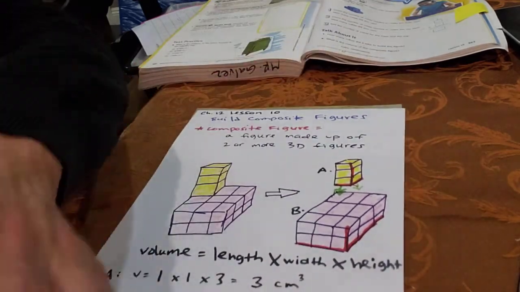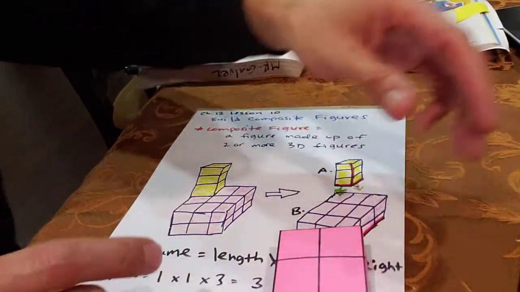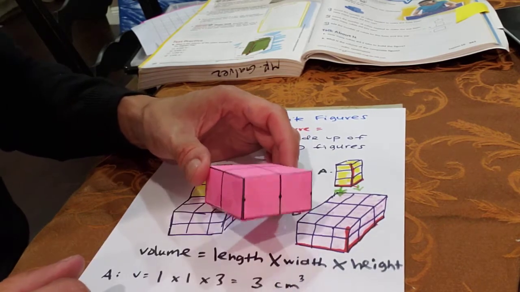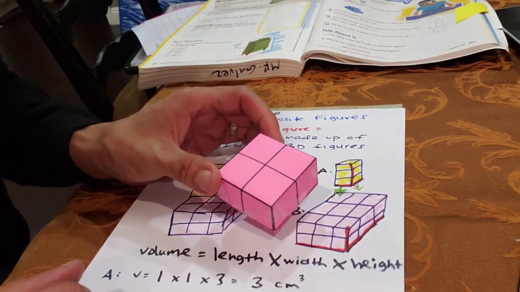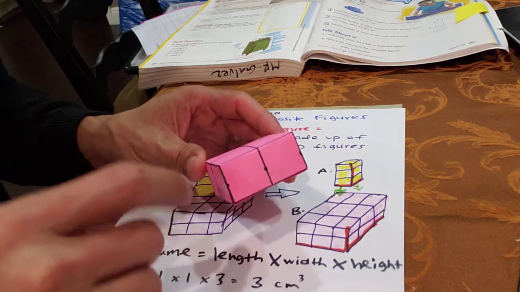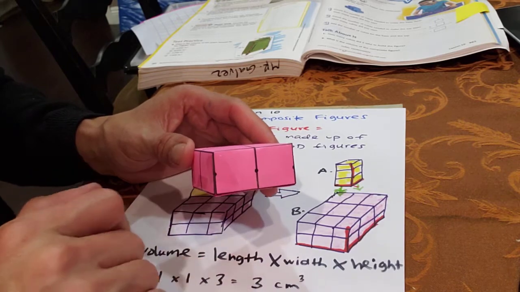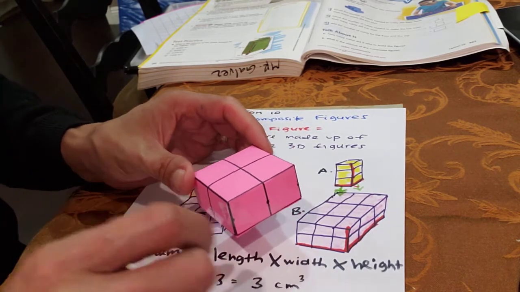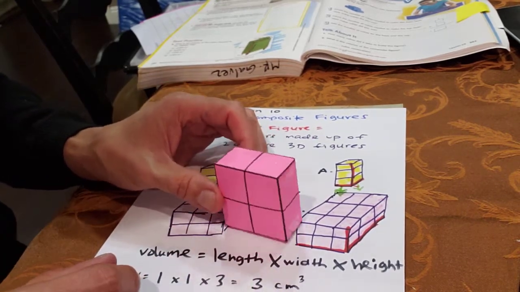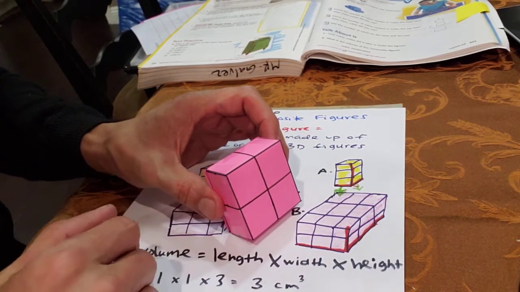Another way of looking at this is by using the models that I had created in a previous lesson. Here is a 3-dimensional figure that you can think of as being composed of 4 cubes, 2 in front and 2 in back. You can look at it a few different ways. You can look at it as 2 cubes on the bottom and 2 cubes on top.